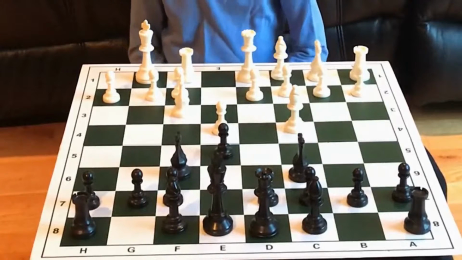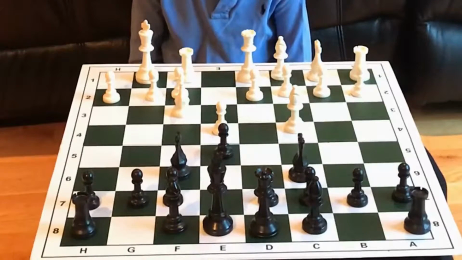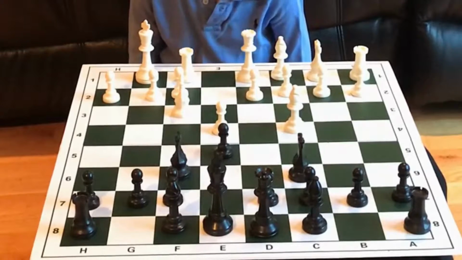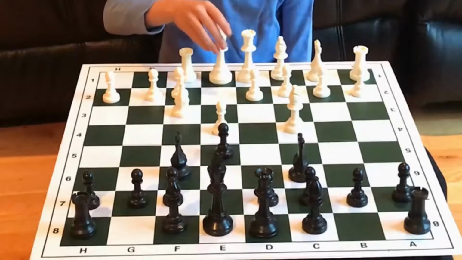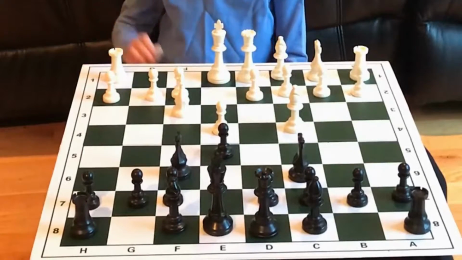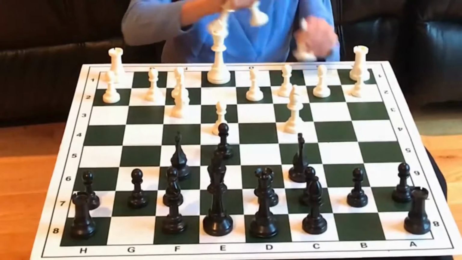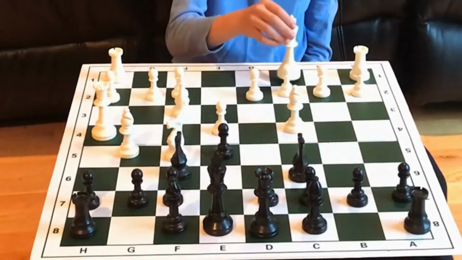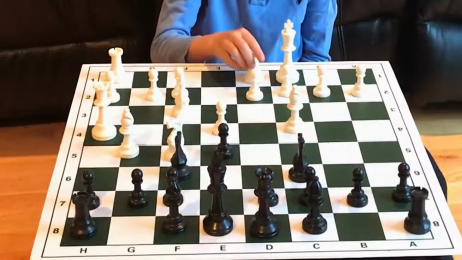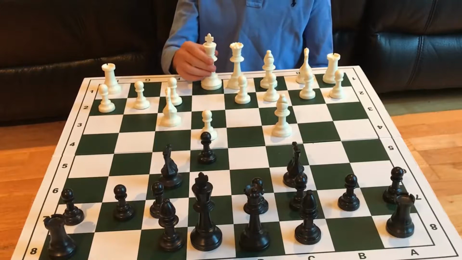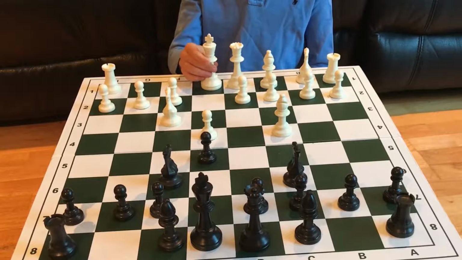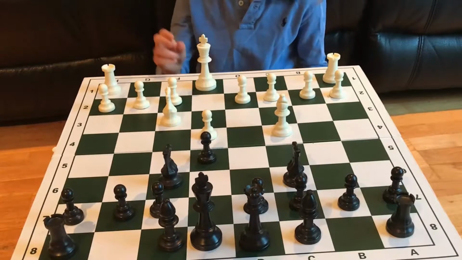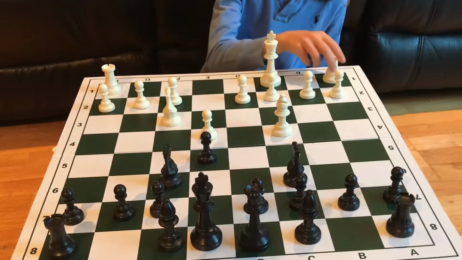There are two types of castling: queenside castling and kingside castling. So the queenside castling looks like that. Our king moves here and the rook moves here. When you start castling, you touch your king and you castle like that. And queenside castling.